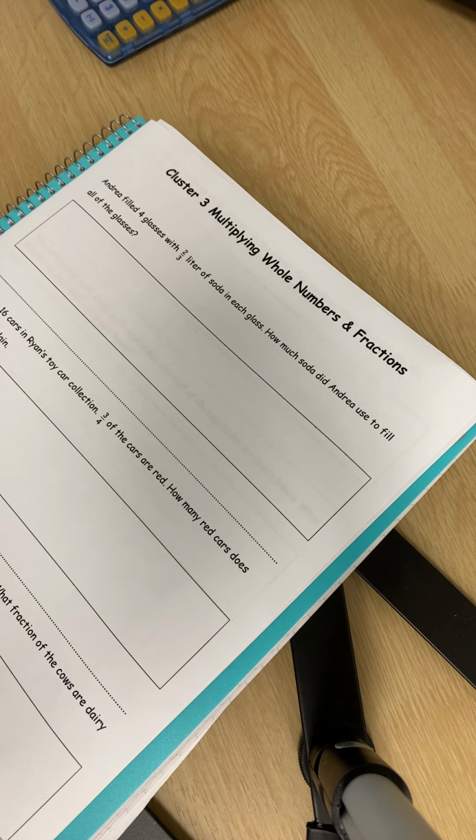So here we go. Andrea filled 4 glasses with 2/3 liter of soda in each glass. How much soda did Andrea use to fill all of the glasses? So we're going to stop right here and we're going to say, how many glasses are there?